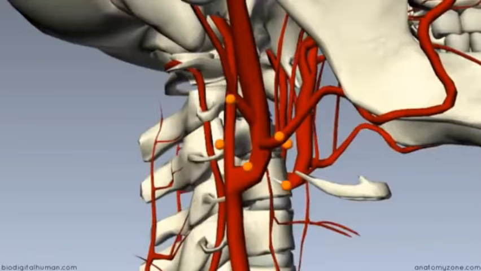Coming off anteriorly off the external carotid artery, just above the superior thyroid artery, is an artery called the lingual artery. It's not shown on this model, so I'll just draw it on for diagrammatic purposes. It comes off around here. So this is the lingual artery.